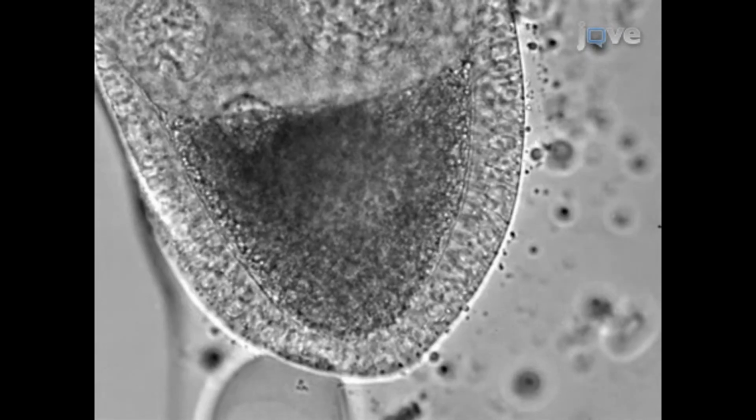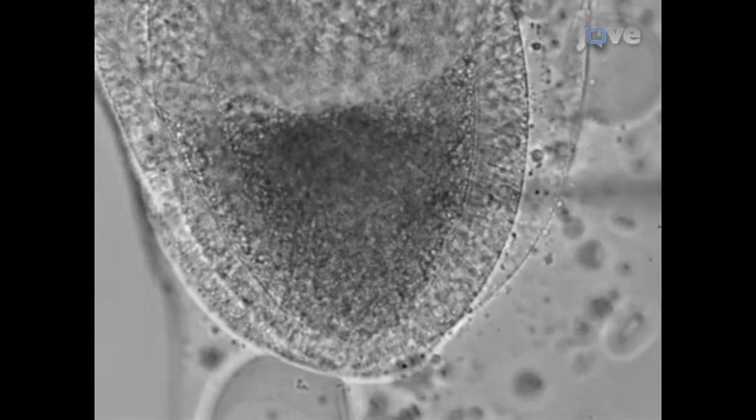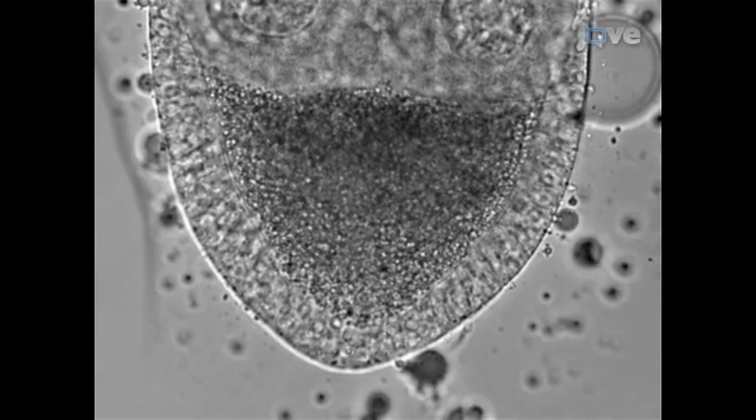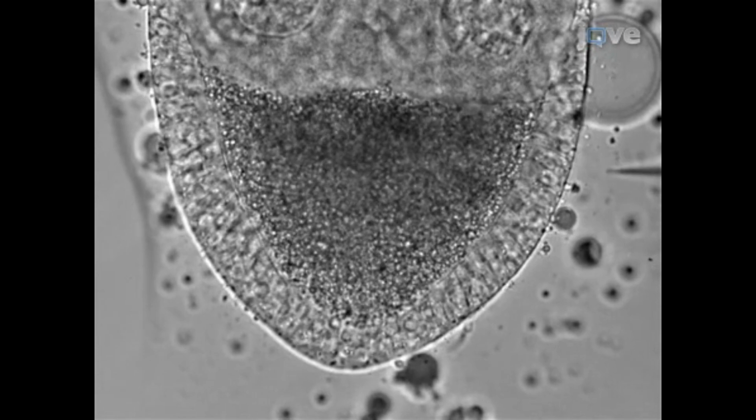Once inside, eject a small volume from the needle and visually assess the effects. Repeat as required. If the injection is successful, the cytoplasm inside the oocyte will be displaced.